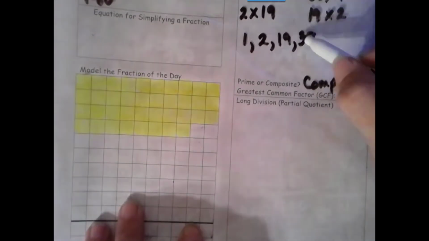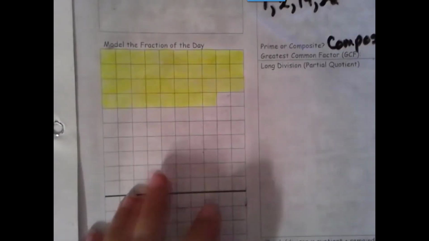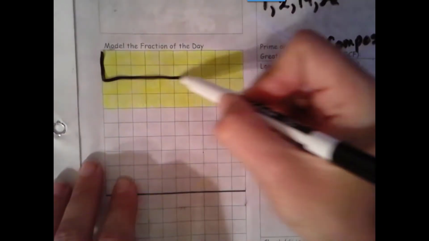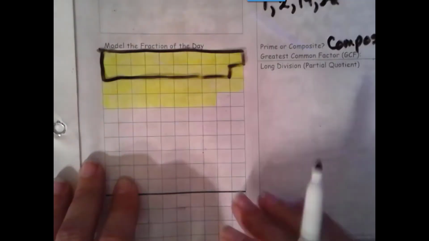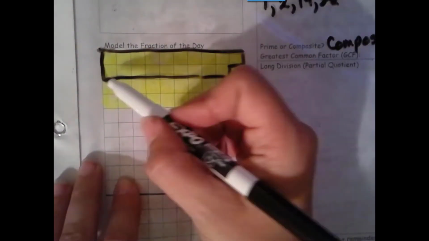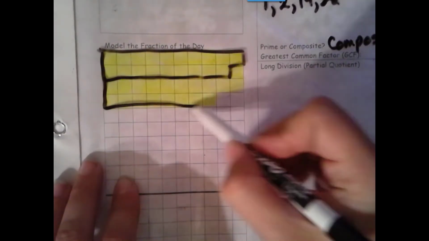Because I have a remainder. Cross that out. Let's try 19. Remember, your groups do not have to look like mine, but they do have to have 19 in each, and we need to keep the shaded separated from the unshaded.